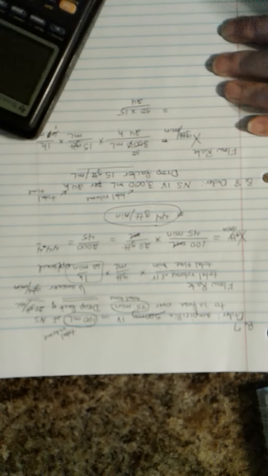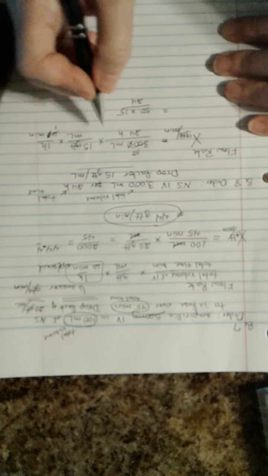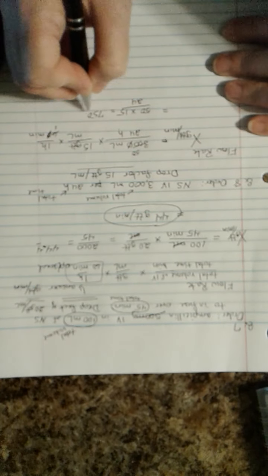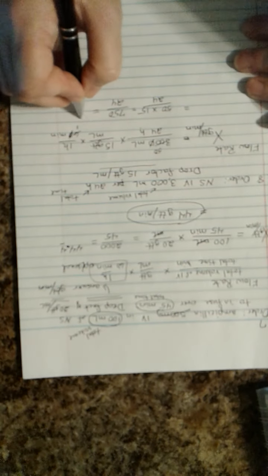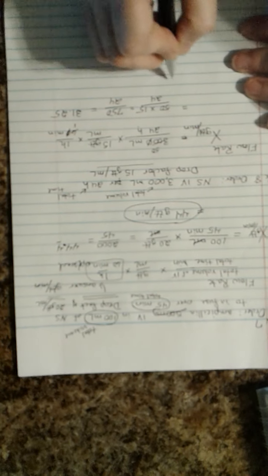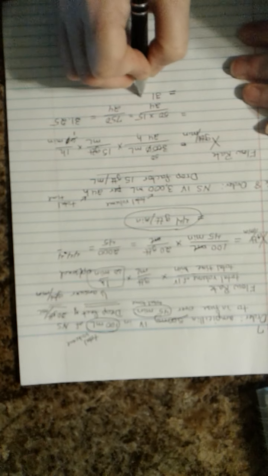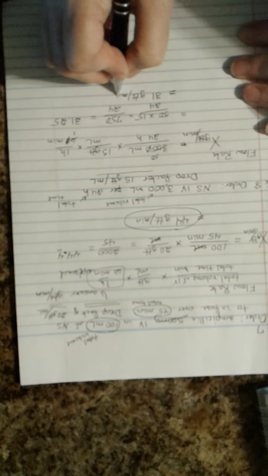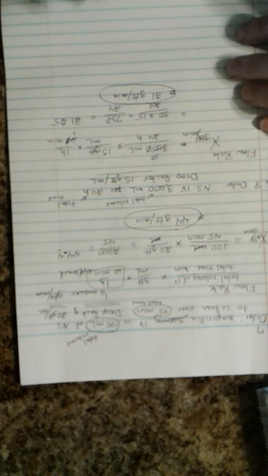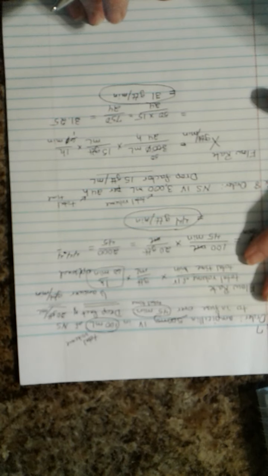My calculator out. 50 times 15 divided by 24. So actually it would be 750 over 24 will give me 31.25. So when I round that to the nearest whole number, I'm rounding it to 31 drops per minute. Okay? So questions. I wish I could answer them. Wish we were in class where I could answer them.